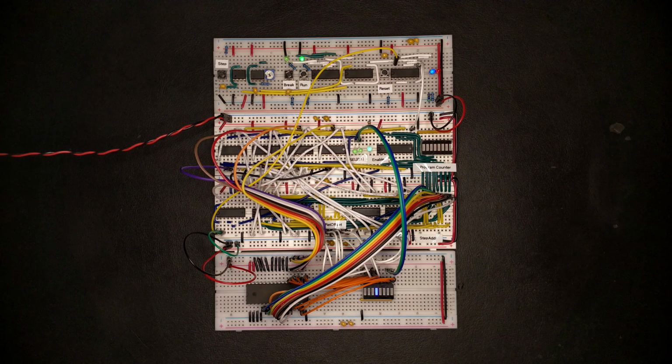So in the next episode, I would like to take a closer look at a more clever way to encode instructions and probably make a case for why we want our instructions to be 16 bits instead of just 8.